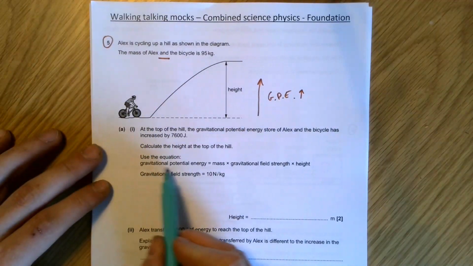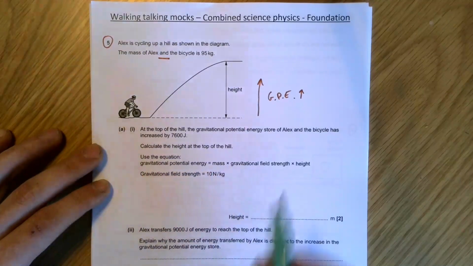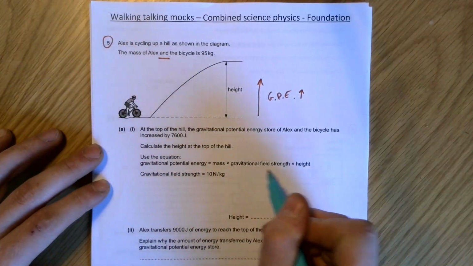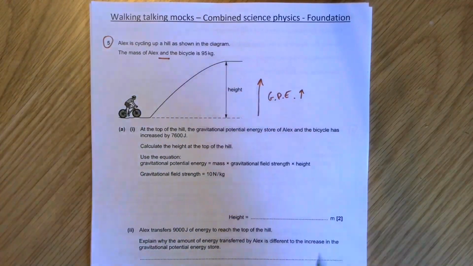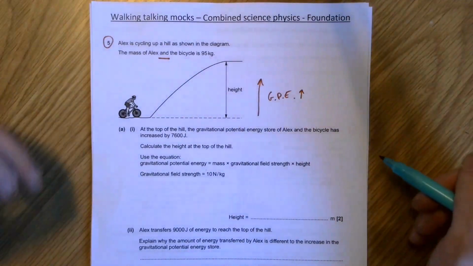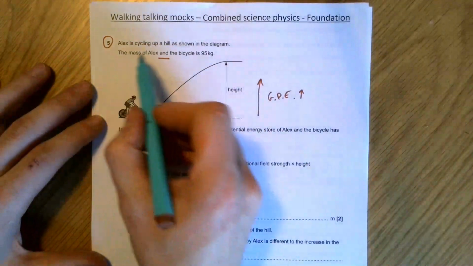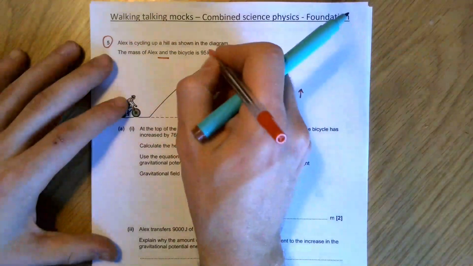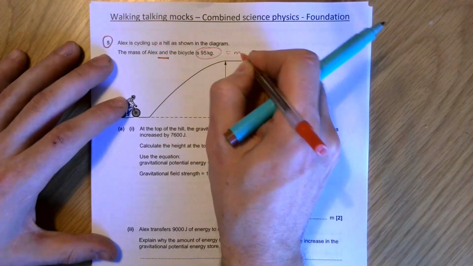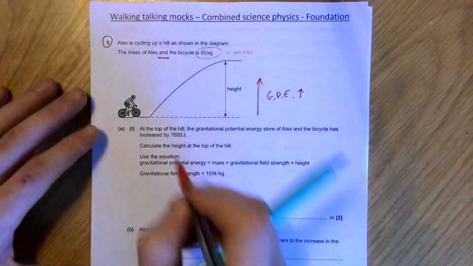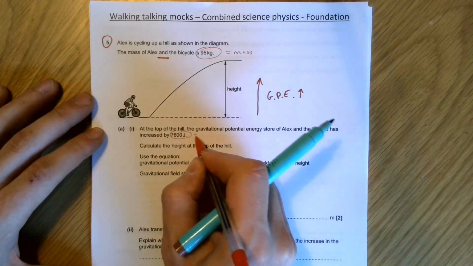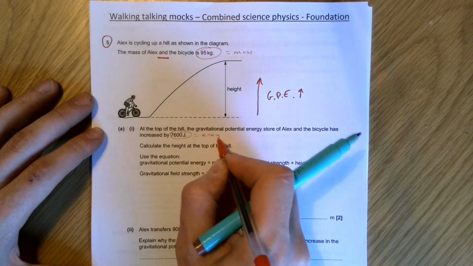It says use the equation gravitational potential energy equals mass times gravitational field strength times height. Now they've given you the equation here, which is great. If they hadn't given you the equation, what would you do? Well, I would go through the question and think, right, I've been given this is mass. I've been given this, J stands for joules, which is energy.